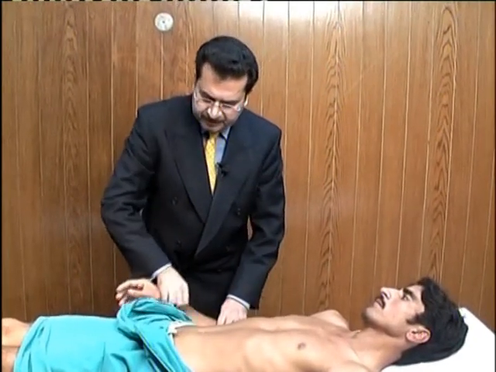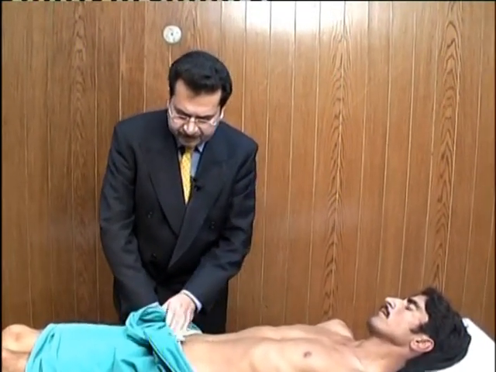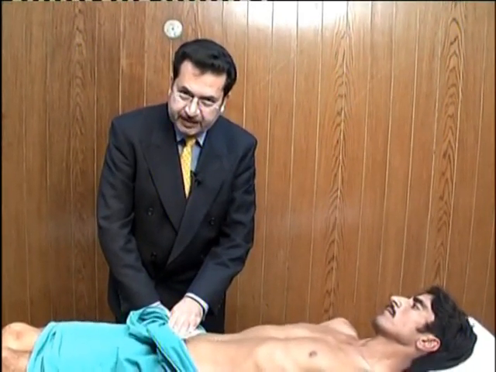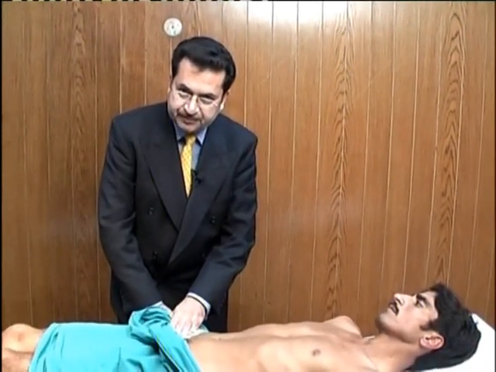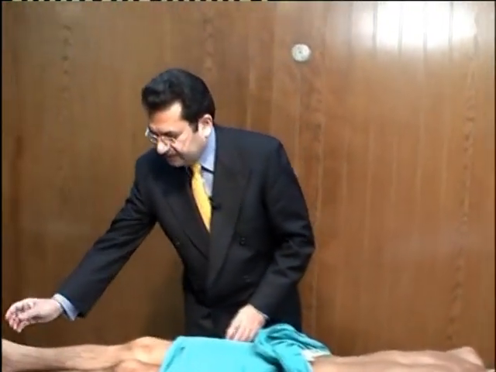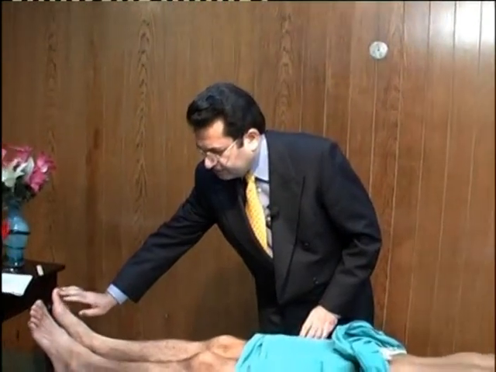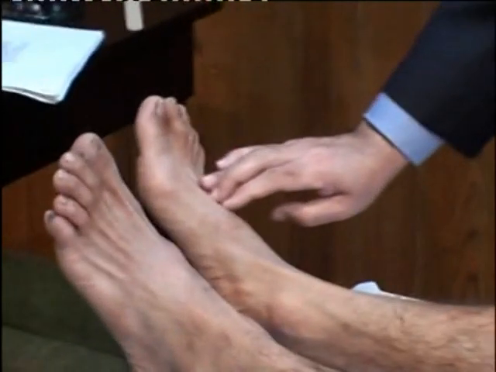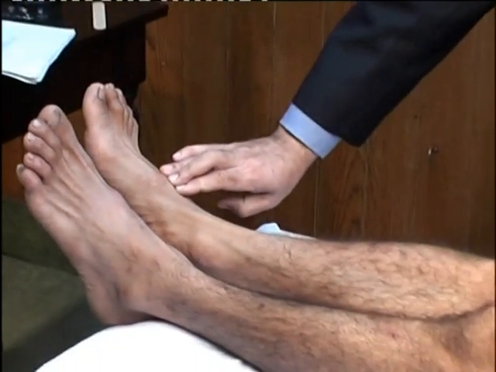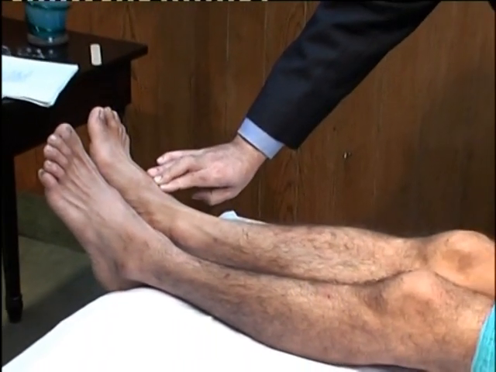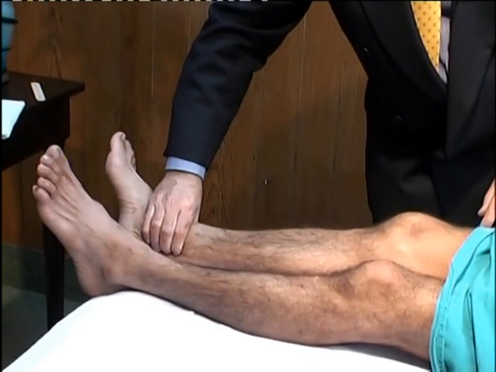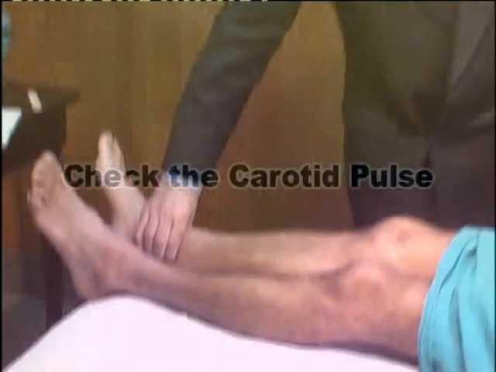At the same time, you compare or you feel the femoral pulse with your left hand to see for any radiofemoral delay. For pulse at the dorsalis pedis, you go down from the first interosseous space up to the dorsum and you press with the fingers and feel for that. And for posterior tibial, you feel behind the medial malleolus and you compare all these pulses.